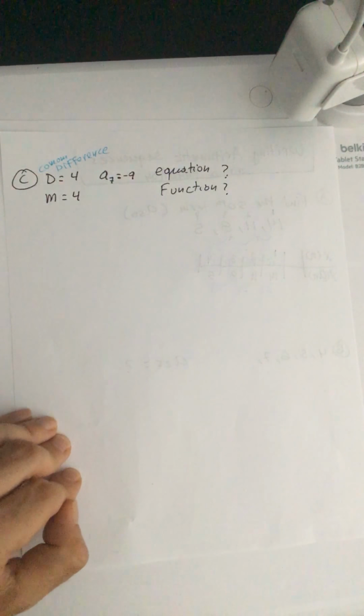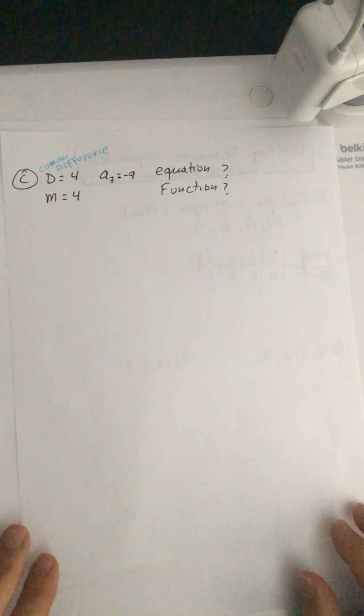How would you write down the equation of the function? So pause the video, see if you're able to figure it out. All right, so let's see if we can figure it out.